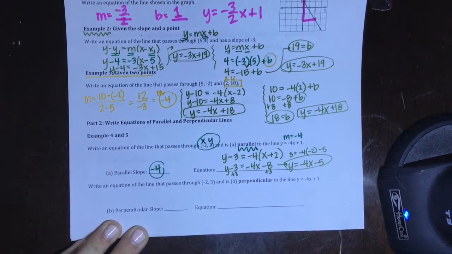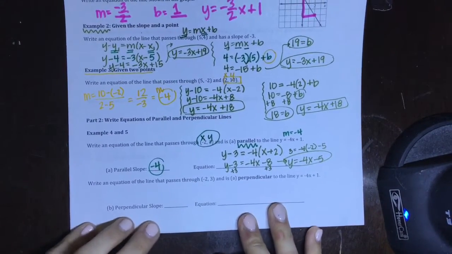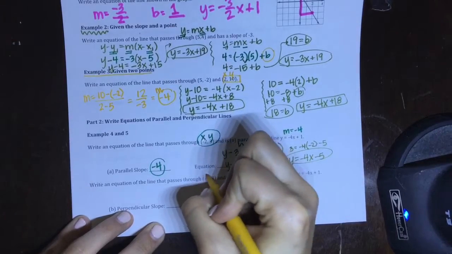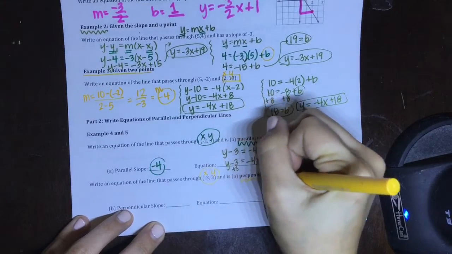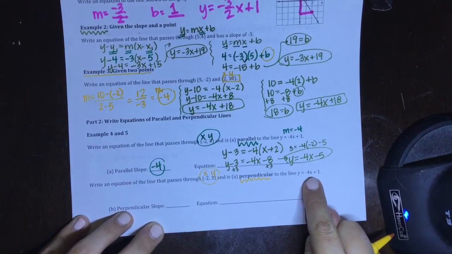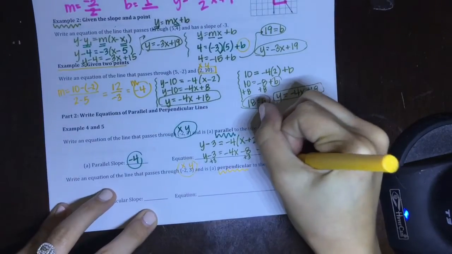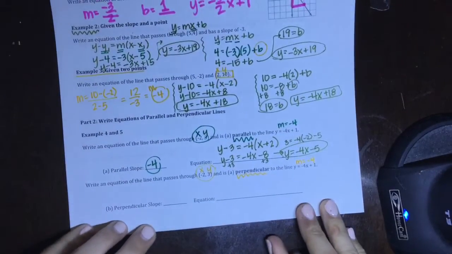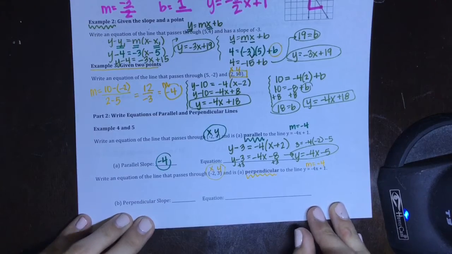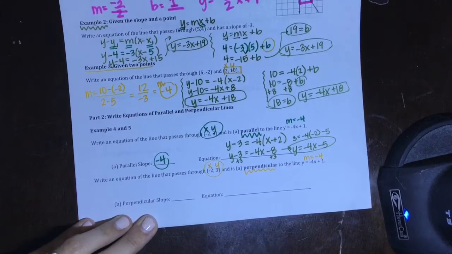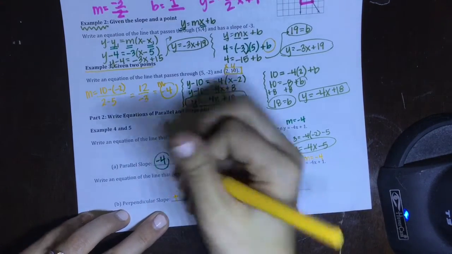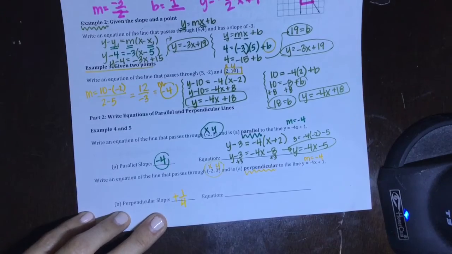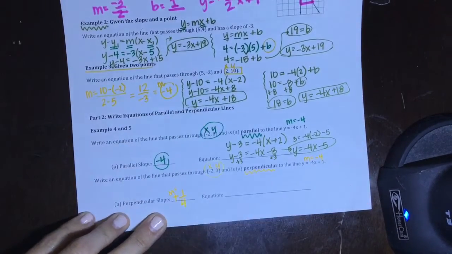All right, last one. The only difference here is now we're talking about perpendicular. So I want to write the equation of a line that passes through (-2, 3), here's my x and y, and is perpendicular to the line y = -4x + 1. Again, my slope in this given equation is -4. So if the slope given is -4, what would be perpendicular to that? Think opposite reciprocal. Change my sign, it's going to be positive. Flip my fraction over, it's going to be 1/4. So the slope that I want to use is 1/4.